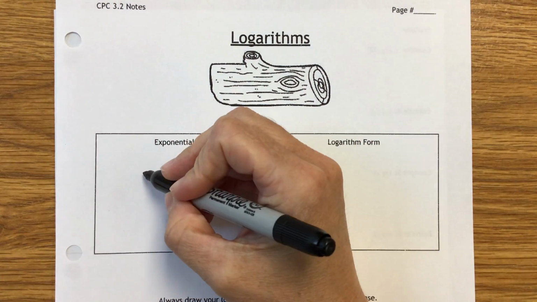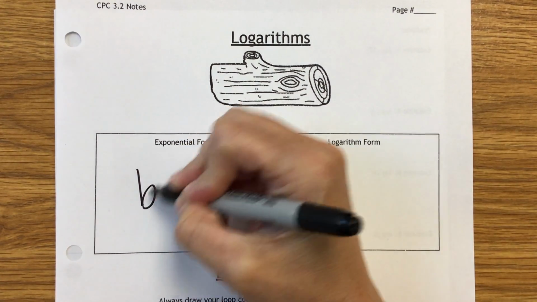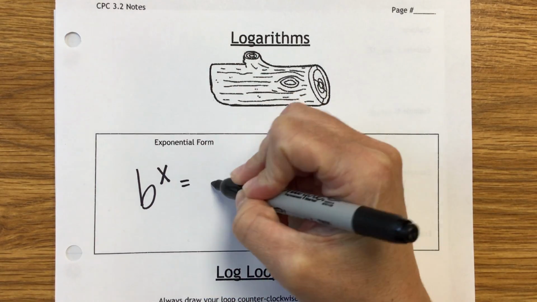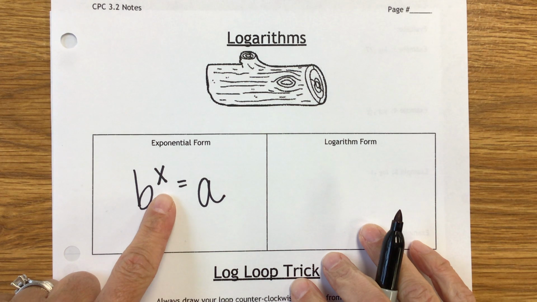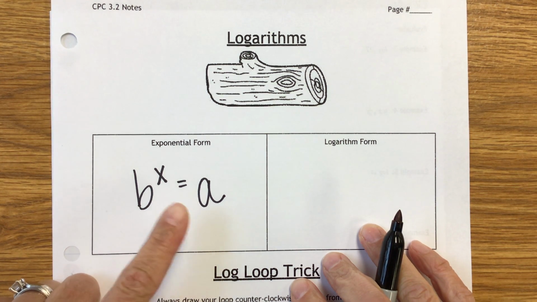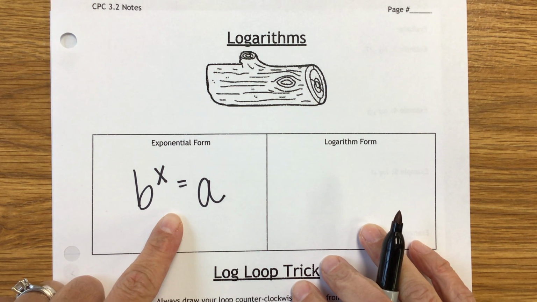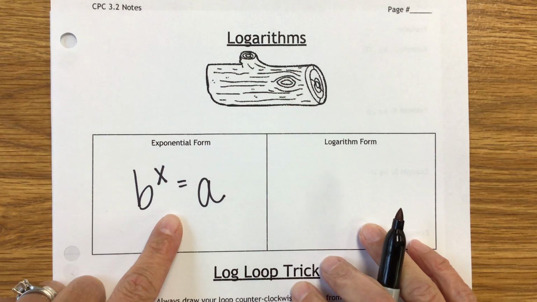And vice versa, if you have an exponential equation, you've got some kind of base, you have an exponent with an x in it, and then it equals something else. This would be an exponential form equation, or an exponential equation.